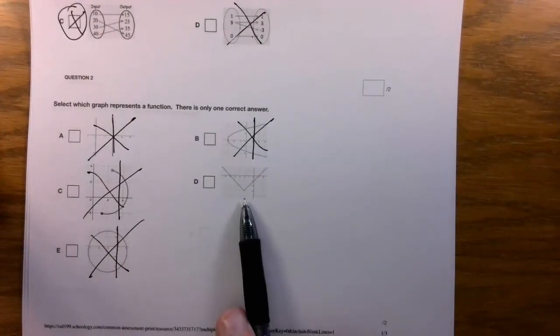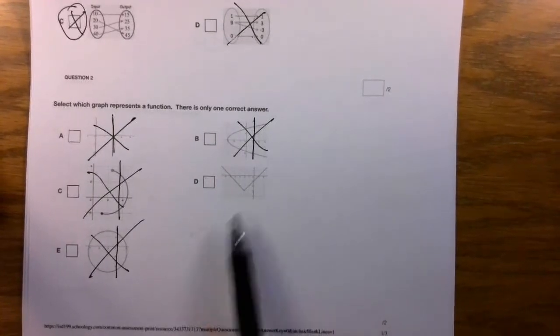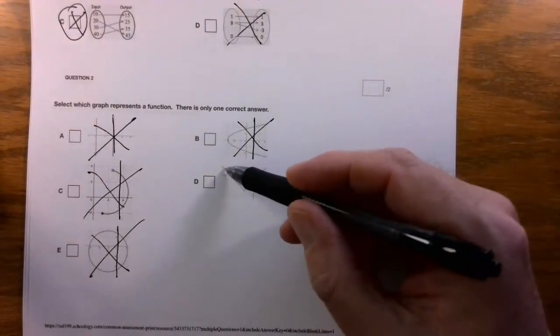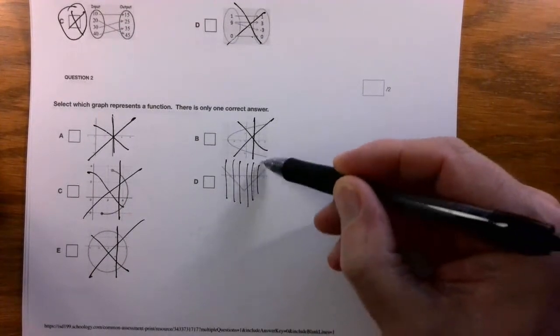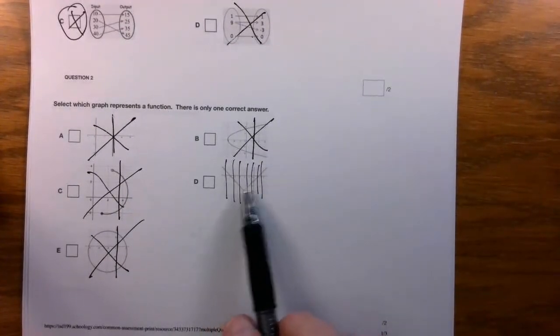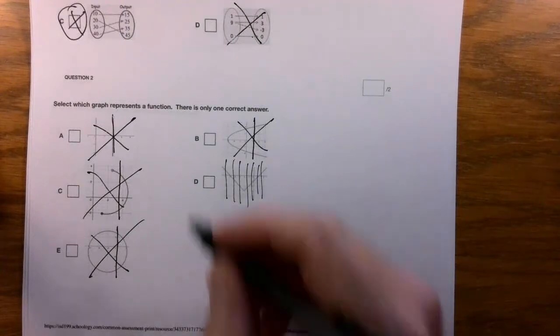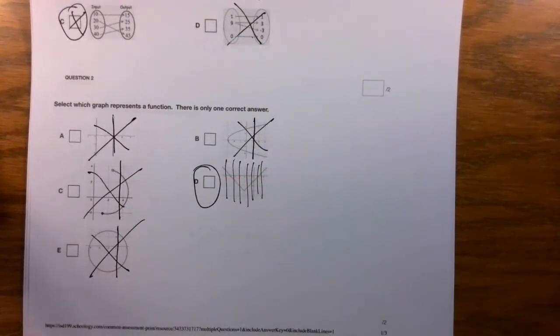All right, this is absolute value, guys. We know that's a function. That's absolute value, shaped like a V. No matter where I draw my vertical line here, it only hits it once. No matter where I draw my vertical line, it only hits it once. This is the answer right here, okay?